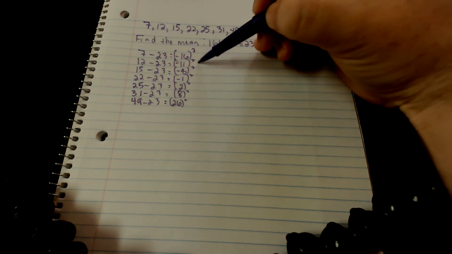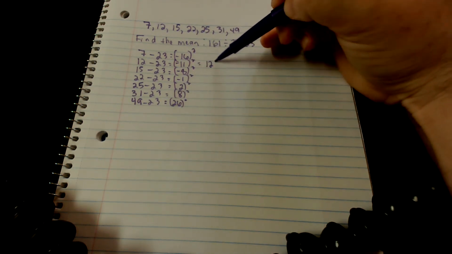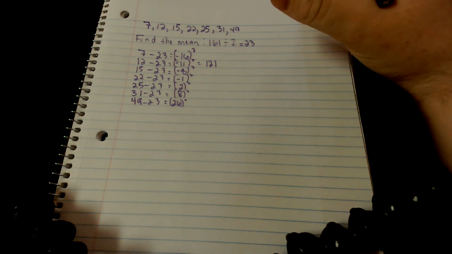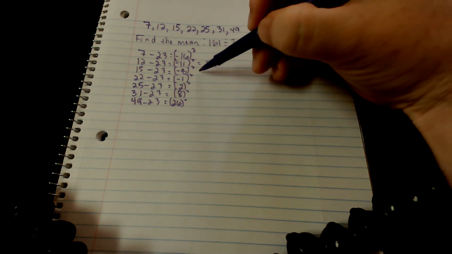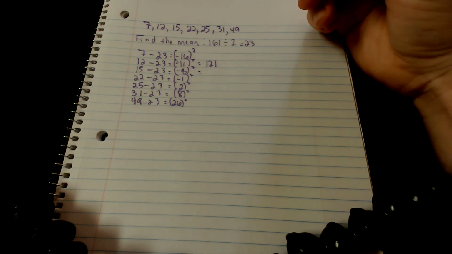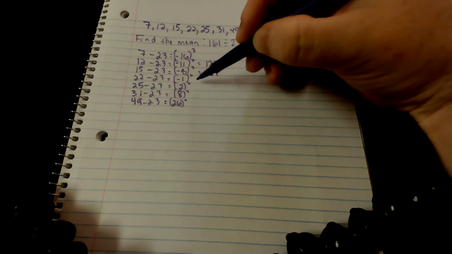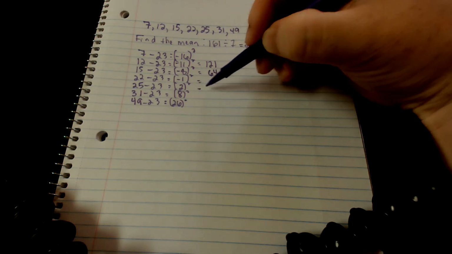Okay, so I know 11 squared is 121. Now remember, when you square anything, it's going to come out to be a positive number. There is one case where it doesn't, but we're not worried about that in statistics. But it's always going to come out to be a positive number.